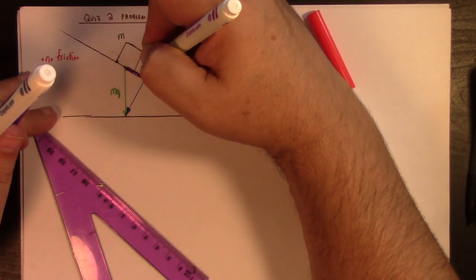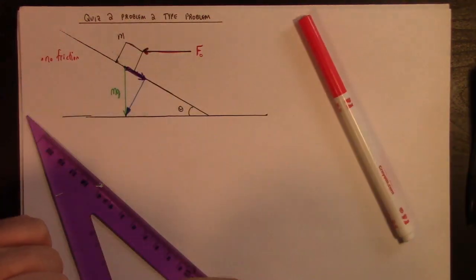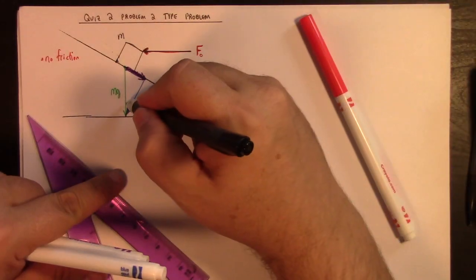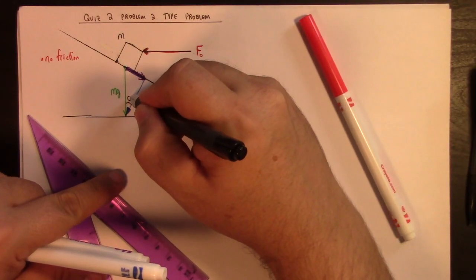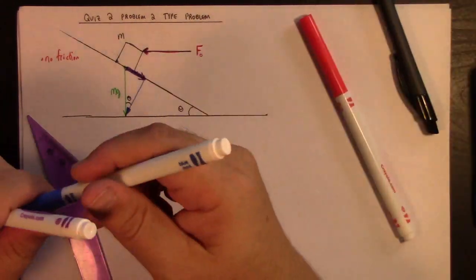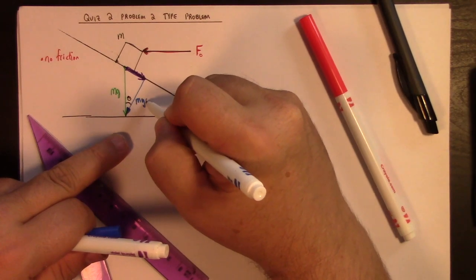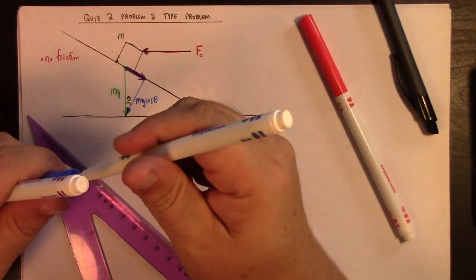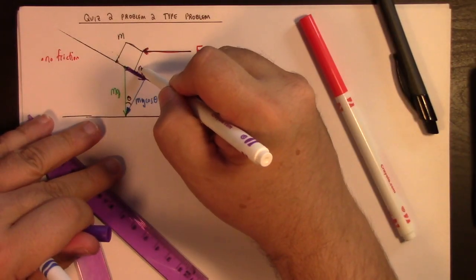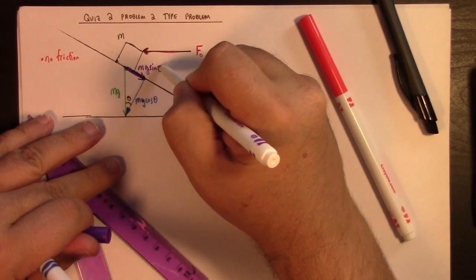And if you look, you can see that this angle here is also theta, right? So this part, the blue part, is mg cosine theta, and the purple part is mg sine theta. Now we talked about this before. This is not new.